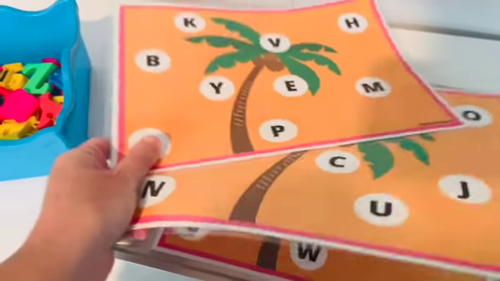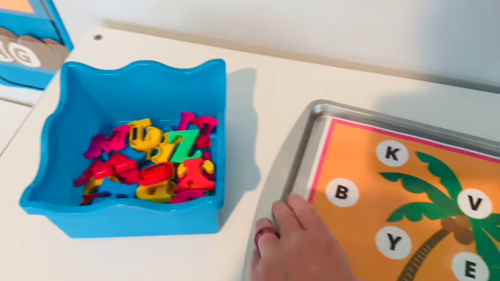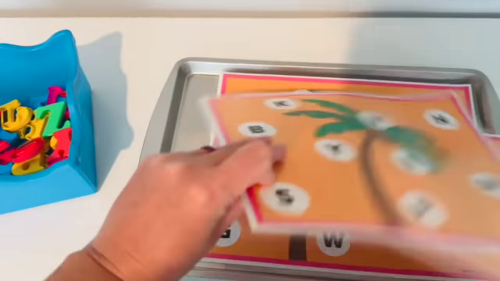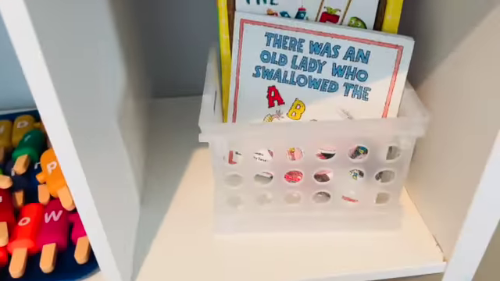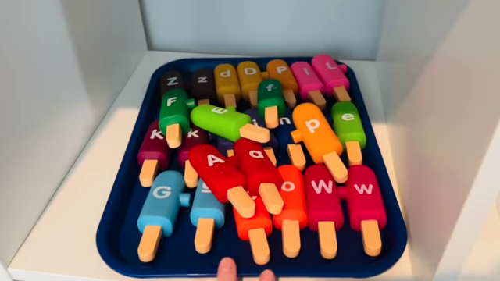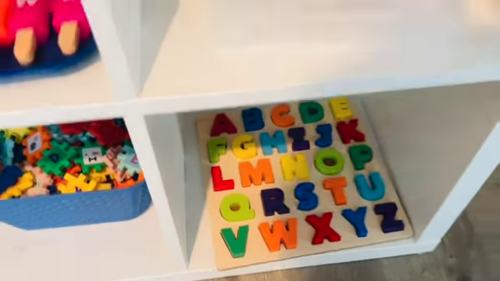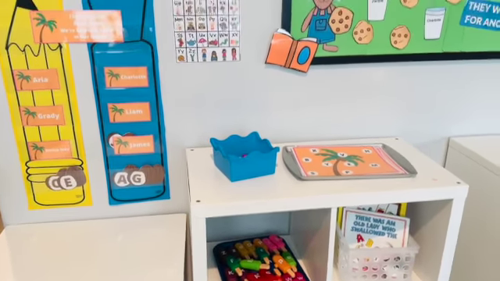Over here I have some Chicka Chicka Boom Boom trees with each of the letters, so they can take the magnets and pick which mat they want to do, and then match up the magnets here. And then I have some letter alphabet books. And in that one, I have our letter popsicles, some letter blocks, and a letter puzzle. And that is the activities they can choose for Literacy Center.